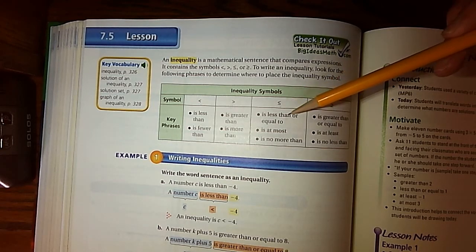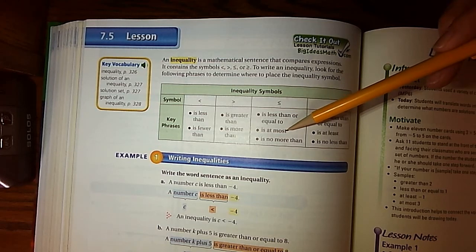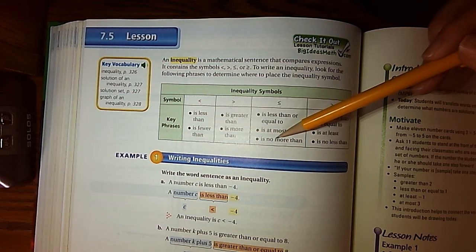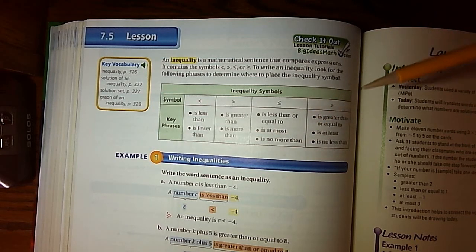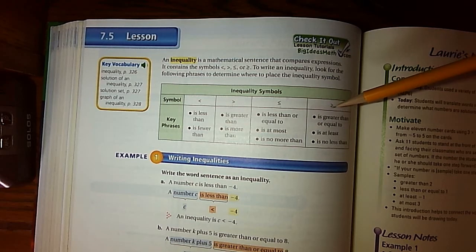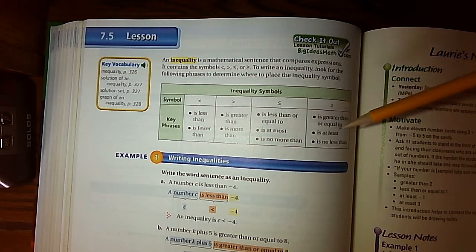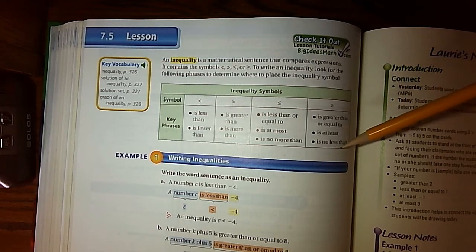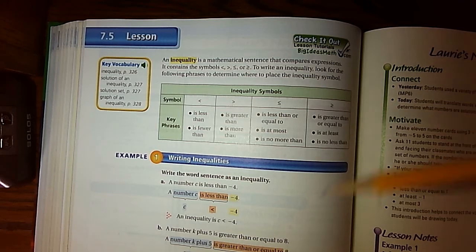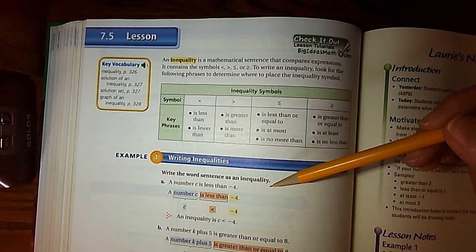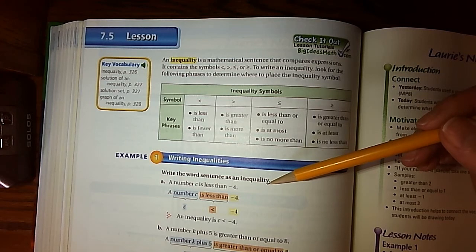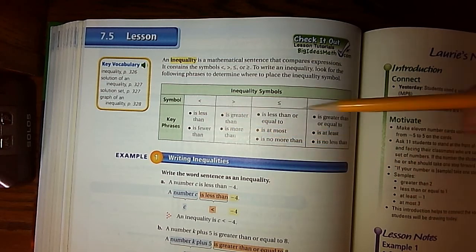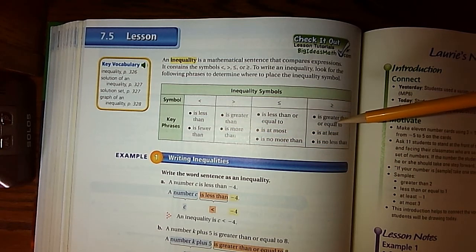And we say this is a less than or equal to. You'll also see the phrase is at most or is no more than. And then this would be a greater than or equal to symbol. Remember, that's half of the equal sign. Another phrase you might see is at least or is no less than. So we're going to do very similar to what we did in the beginning half of the chapter. Instead of putting an equal sign, we're going to use one of these four inequality symbols though.